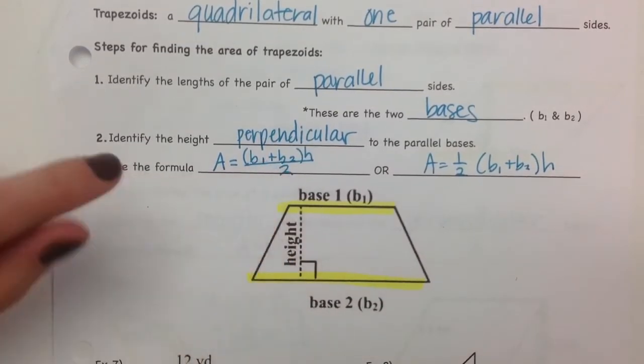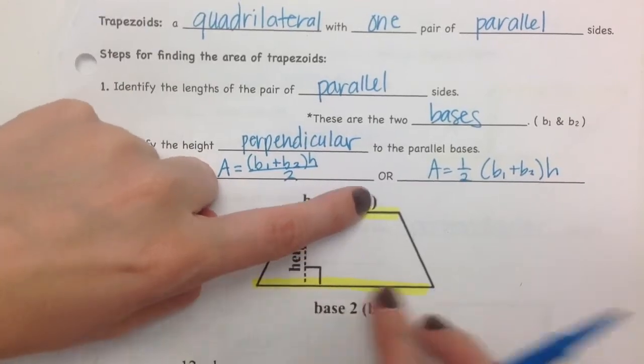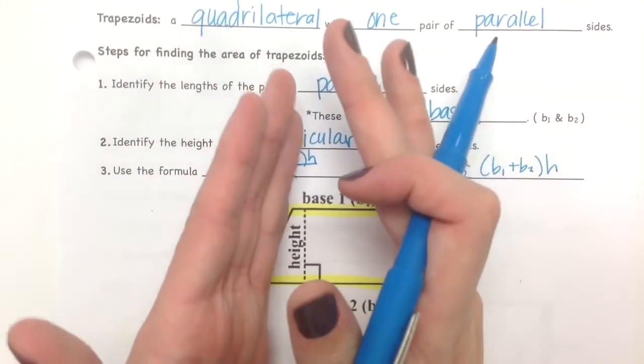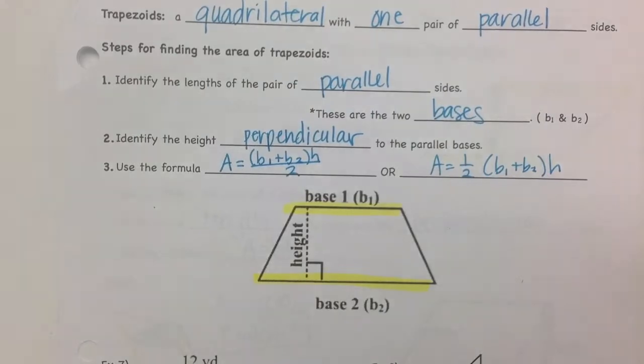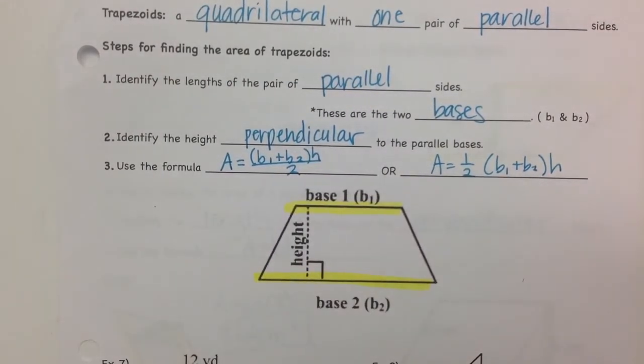The reason we do that divide by 2 is we're actually kind of trying to find the average of these 2 bases. Because where they average, that's where they would meet, and that would be the actual base length that works. This would be too big, this would be too small. We're trying to find that middle ground.